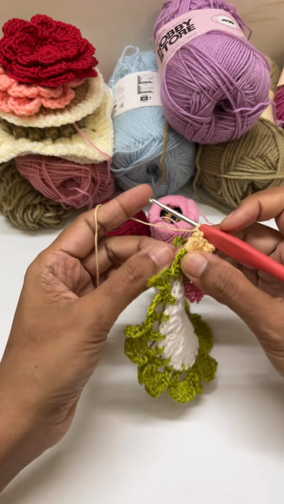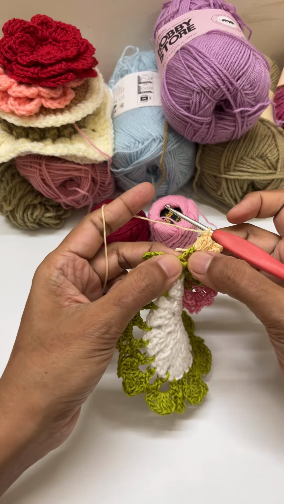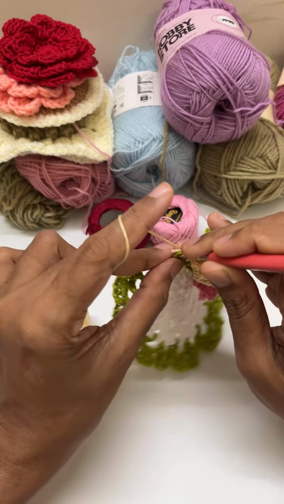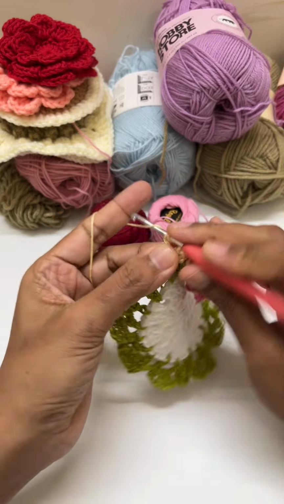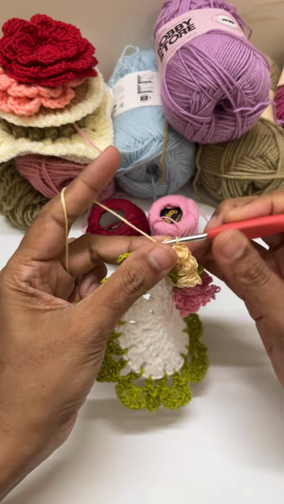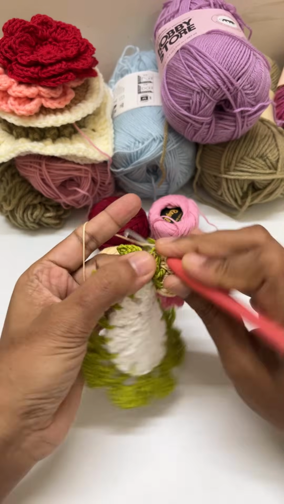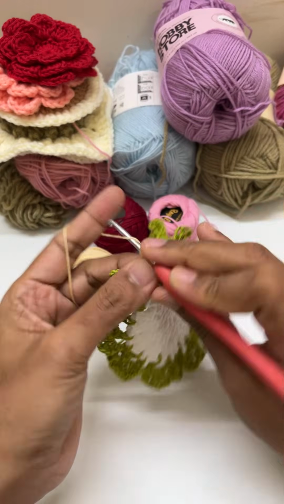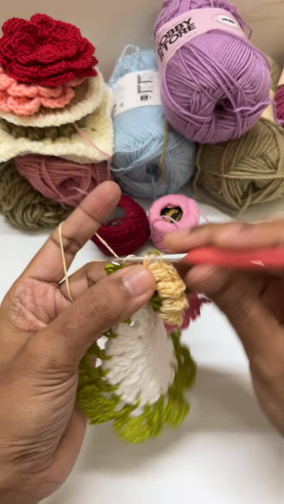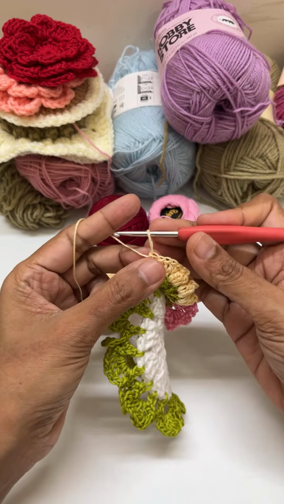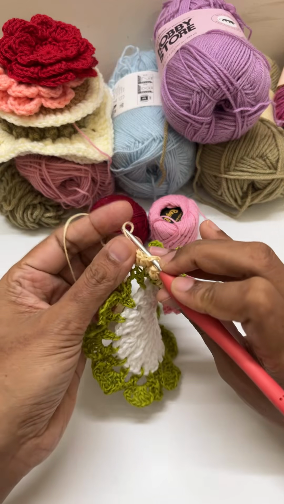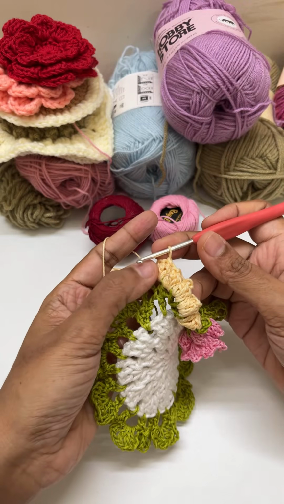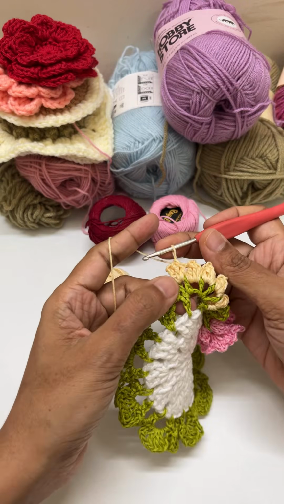And now this last chain space is remaining, the space between your last double crochet and chain 2. So make your popcorn stitch there. So 1 2 3 4 and 5. Okay, then again the same thing, finish your popcorn stitch and chain 1, and our 5 popcorn stitches are done in all the 5 chain spaces.